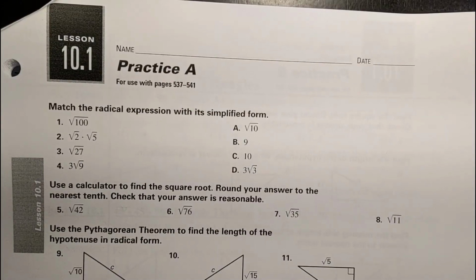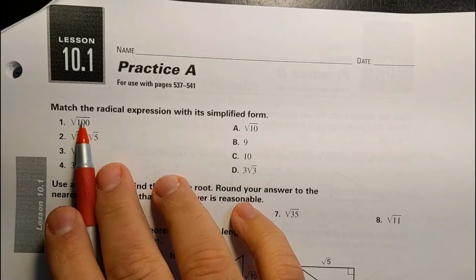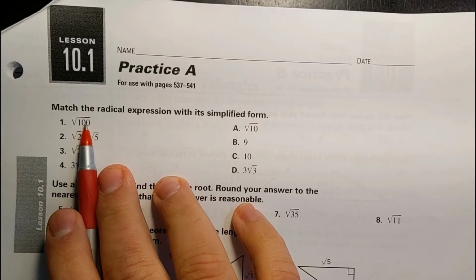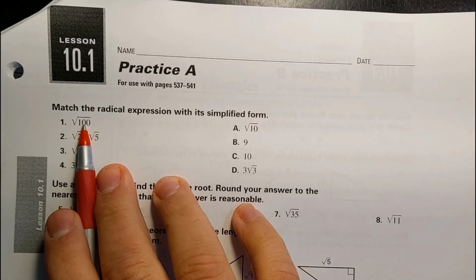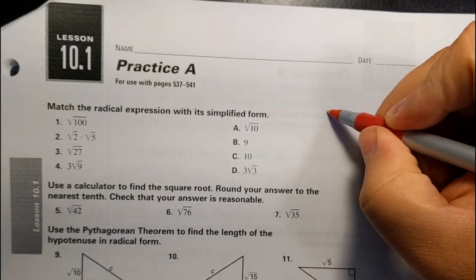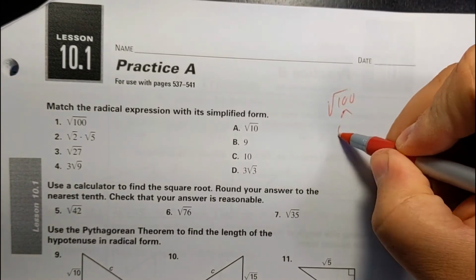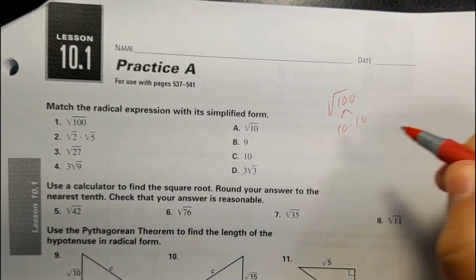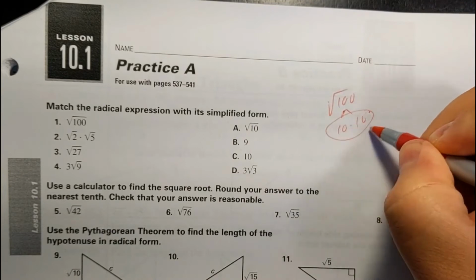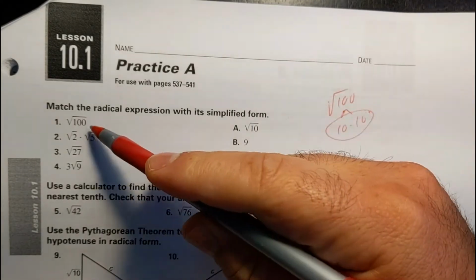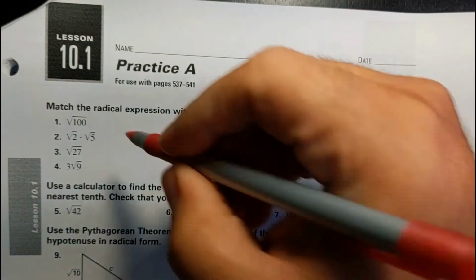Alright, here's assignment 10.1 from yesterday. It says match the radical expression with a simplified form. You have the square root of 100. 100 is 10 times 10. So the square root of 100 factors out to 10 times 10. Since you already have a pair here, you don't have to factor out any further. So the square root of 100, the simplest form is 10, so that's C.